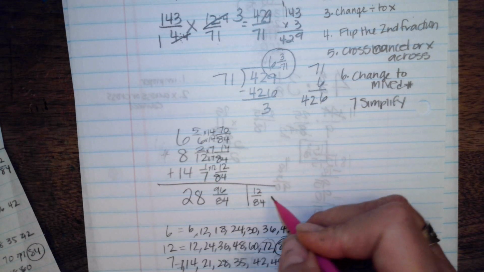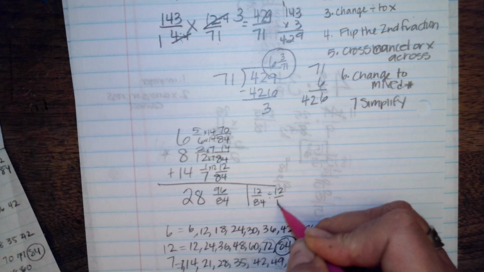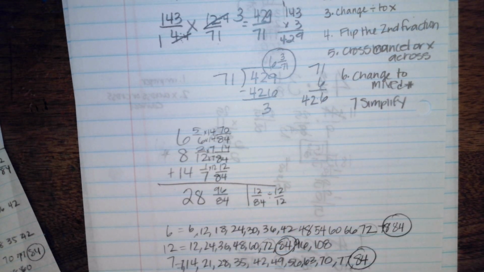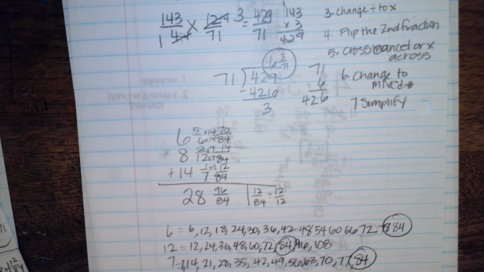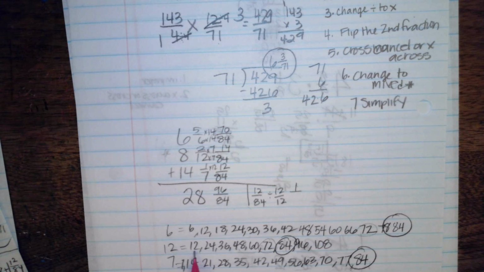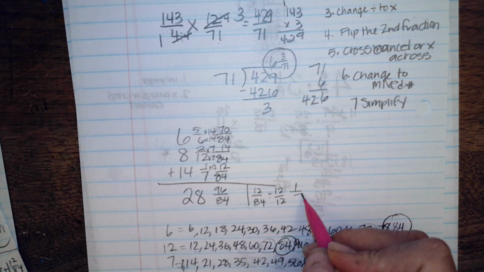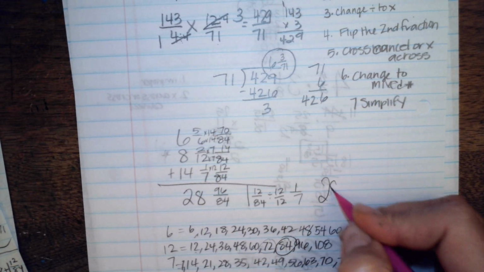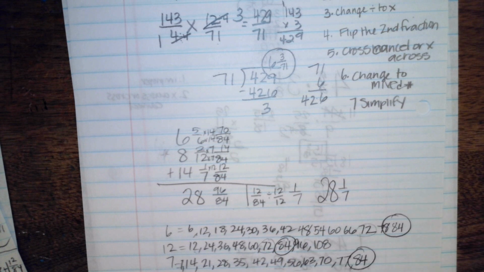How about 12? Oh. So then this is 1, and then how many did I multiply by to get to 84? 1, 2, 3, 4, 5, 6, 7. So it is 28 and 1/7.